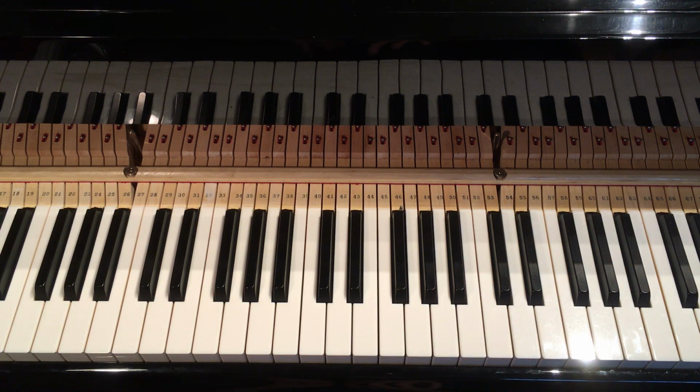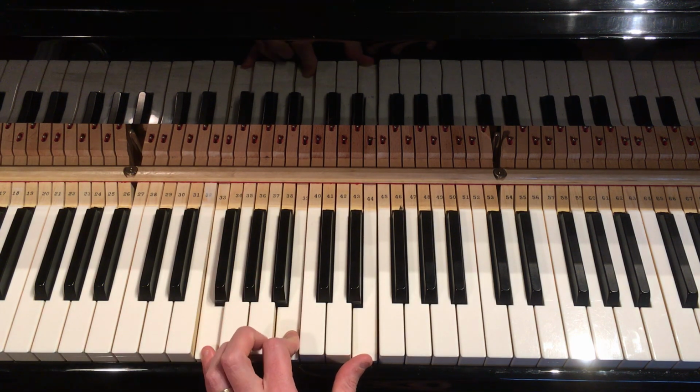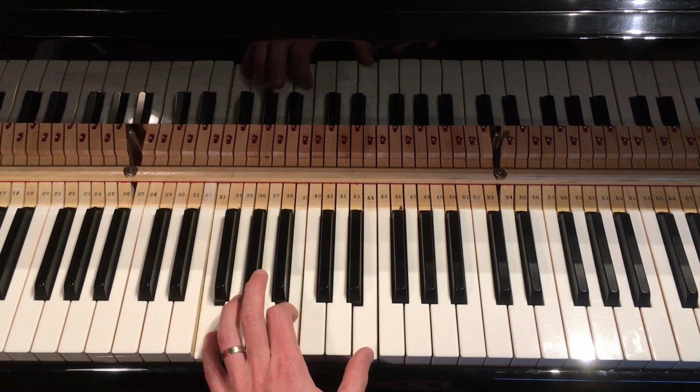Now this is quite interesting because let's say you were playing some modal jazz, maybe like So What by Miles Davis or Impressions by John Coltrane. Often, so I'm just going for a D in the bass here. You would find that these chords are really appropriate, these kind of quartal chords for accompanying that.